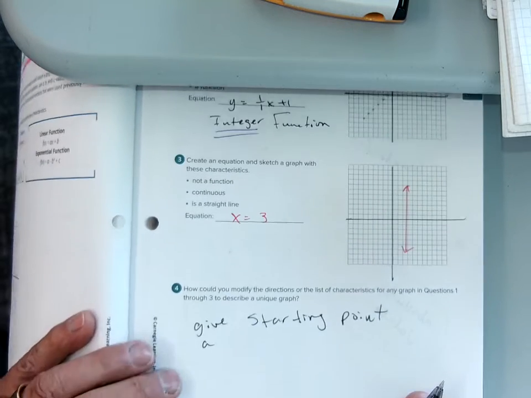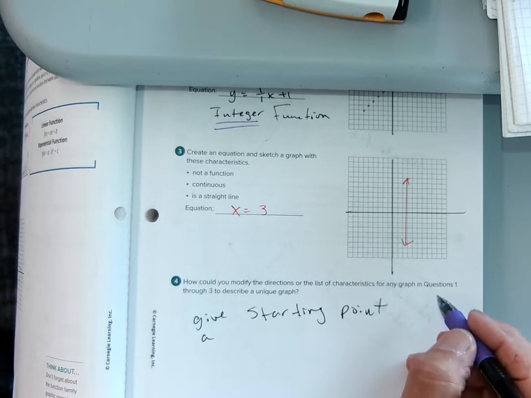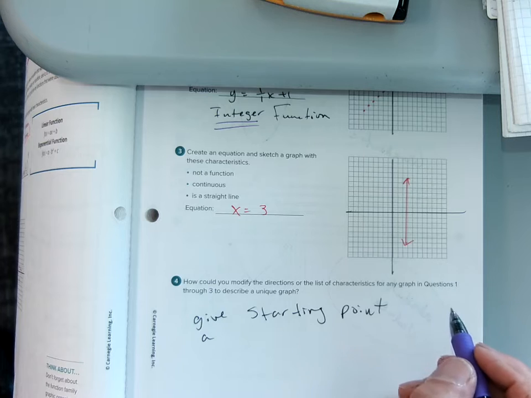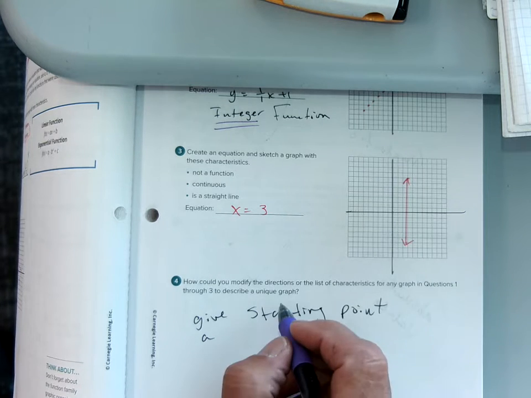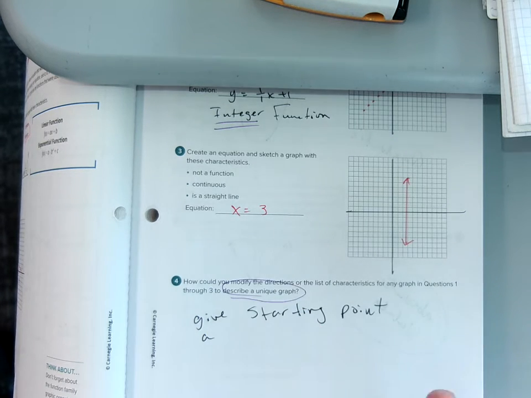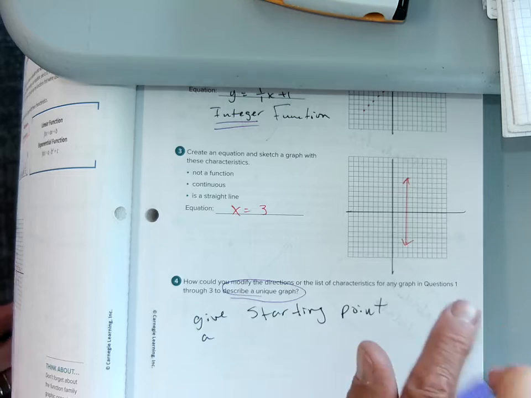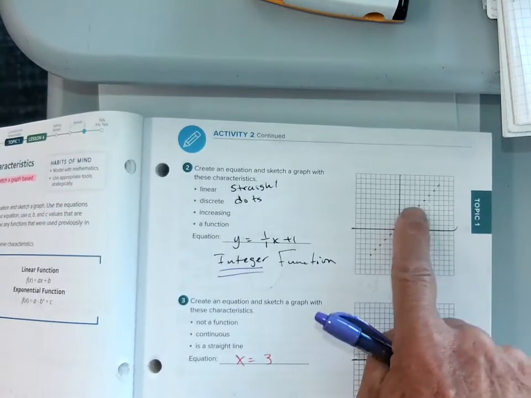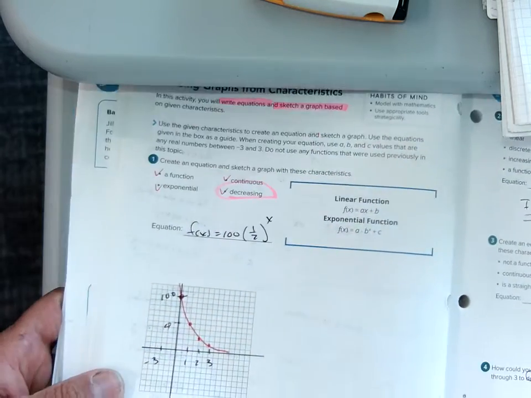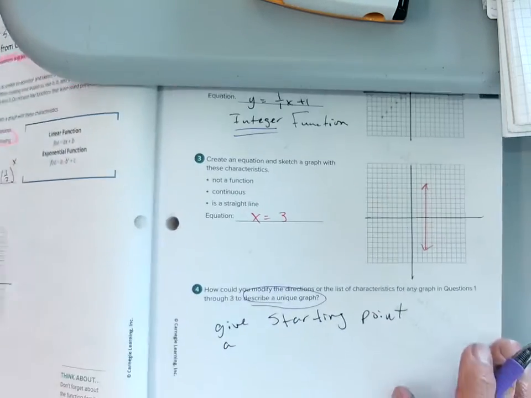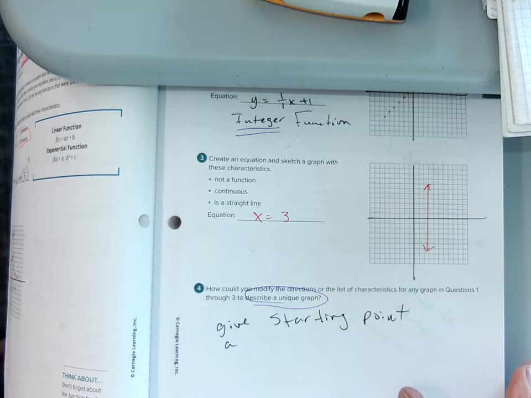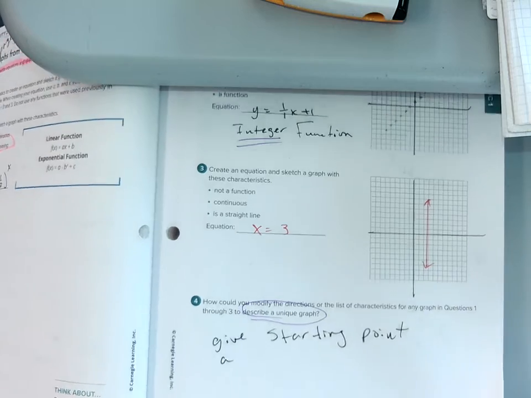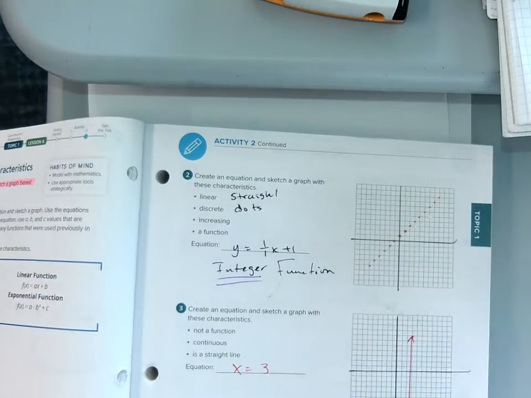Now, it says, how could you modify the directions for any graph to make it more of a unique graph? I'd say, well, if we had a starting point, so if they gave us a number like 5 or whatever, if we had a starting point like maybe 50, it would make it much more unique. But we didn't give those. But if I gave it a starting point, it would make the directions much more specific. I'd have more of a specific graph on all of these, okay?